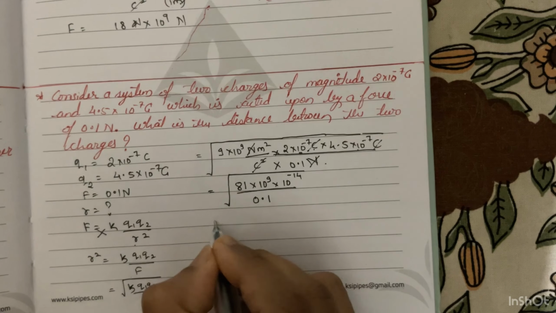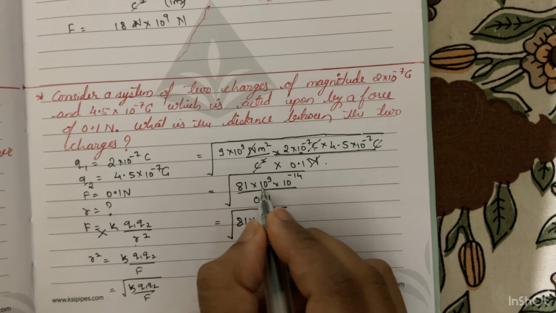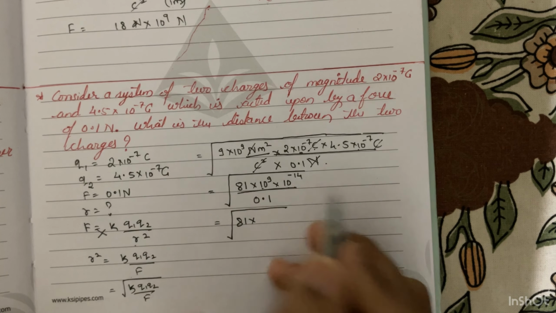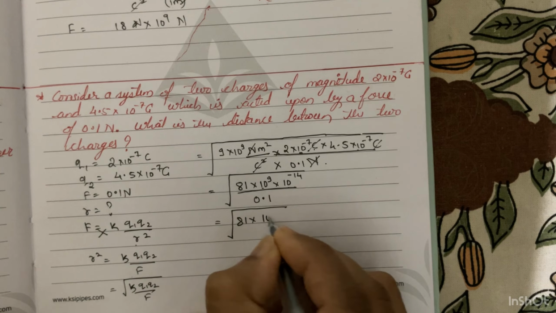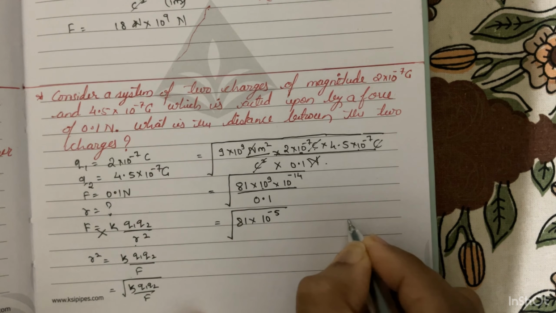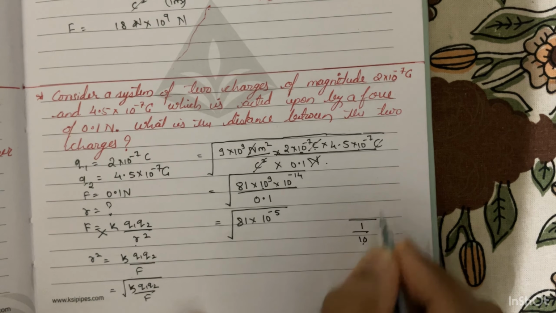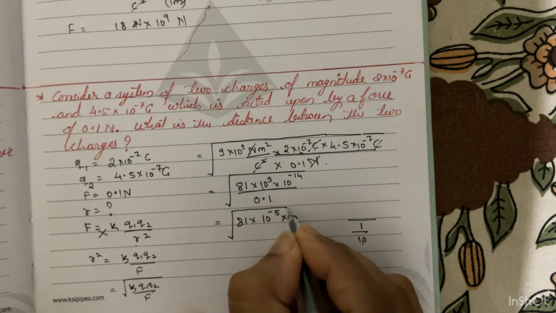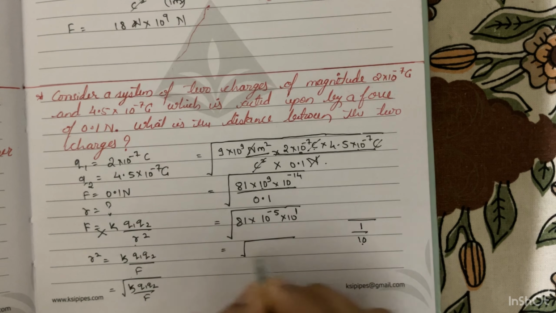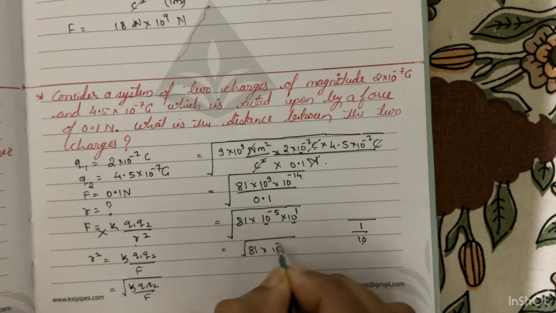Now in the next step, the square root of 81 into 10 to the power... look at this, the bases are the same, so we can add the powers. Since the powers have unlike signs, we need to subtract. After subtraction I'll get negative 5 here, and here it is 0.1 in the denominator, so 0.1 I can write as 1 by 10. When I do the reciprocal, it goes to the numerator. I'll have 10 raised to the power, I'm just going to write it as 1 here, for the further calculation. Now here, the square root of 81 into 10 raised to the power negative 4 here.